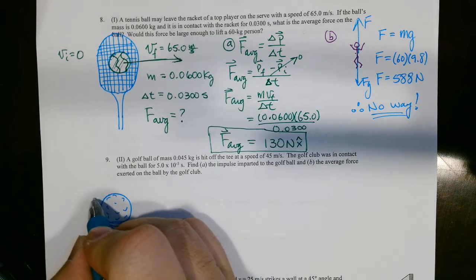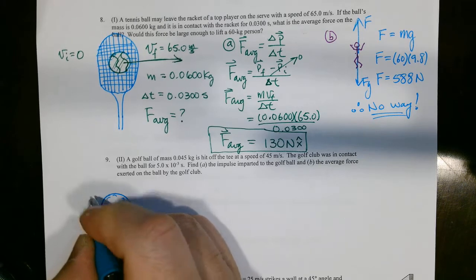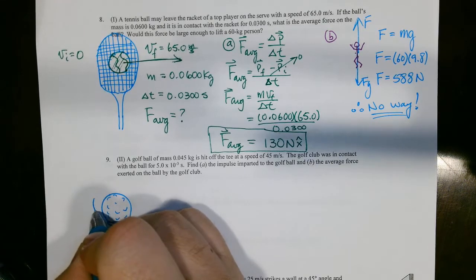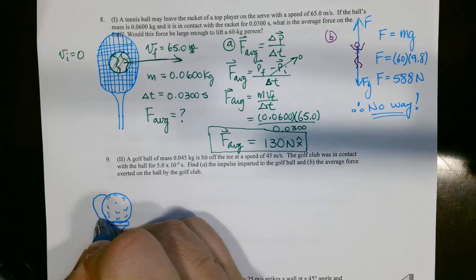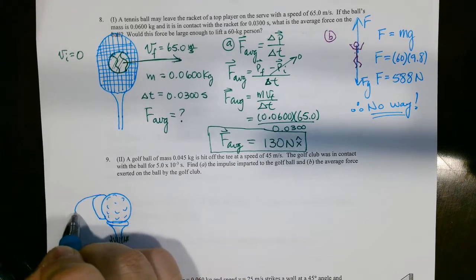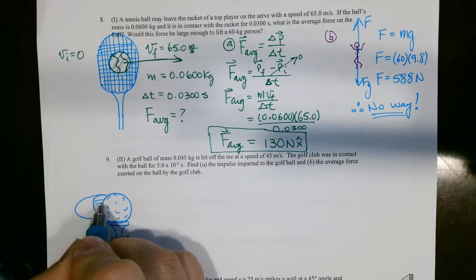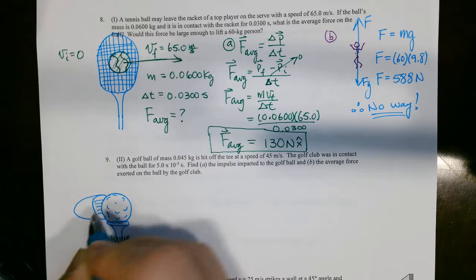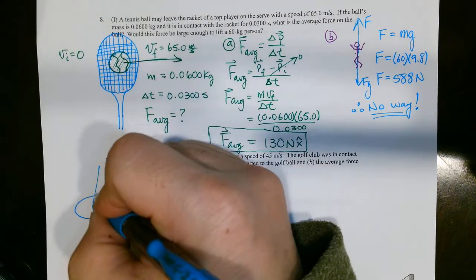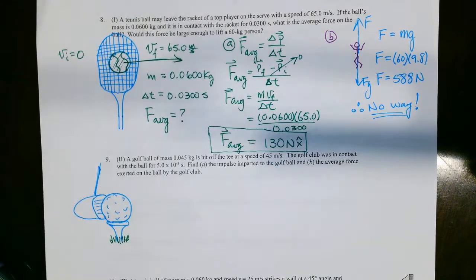So here's the golf club, coming down to whack this golf ball.